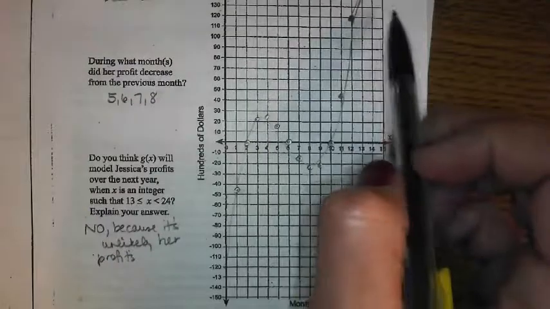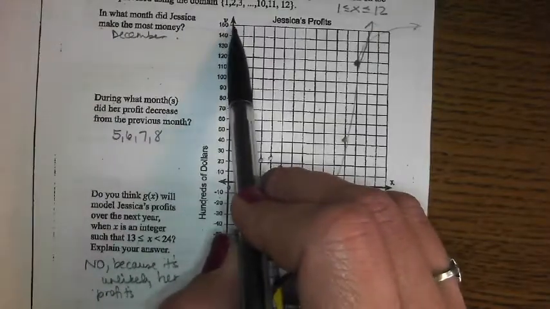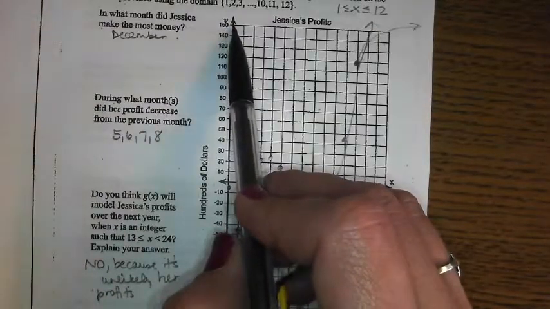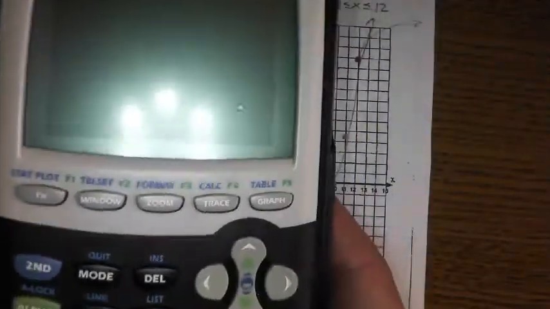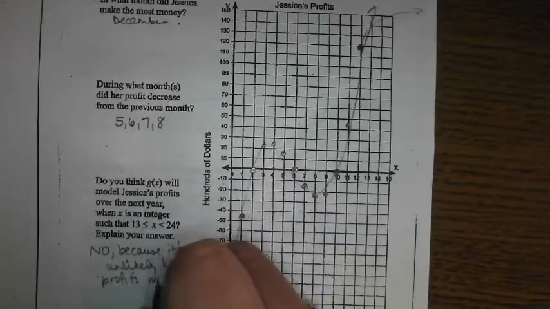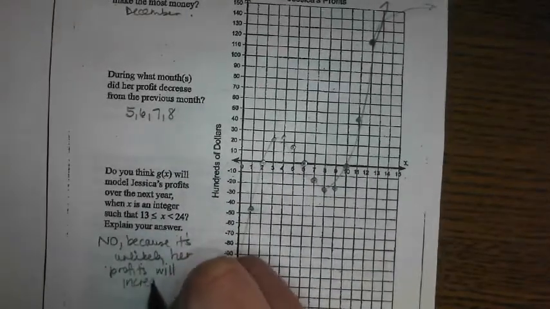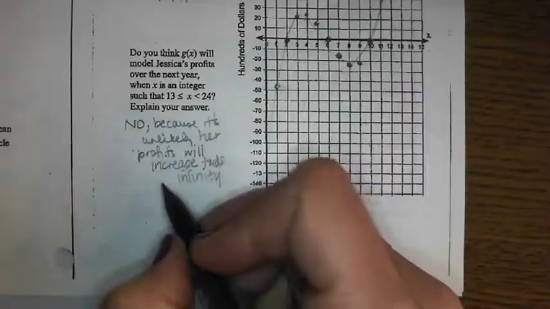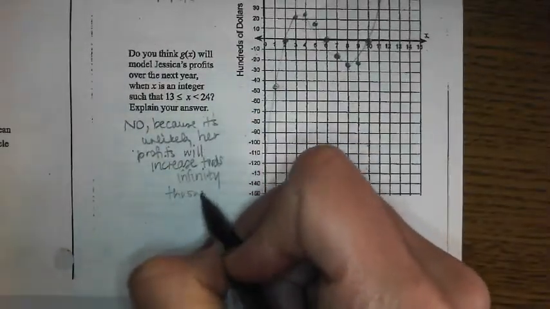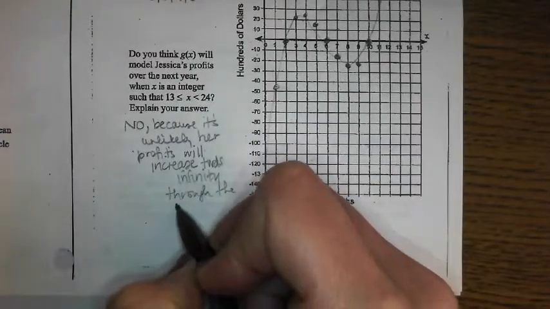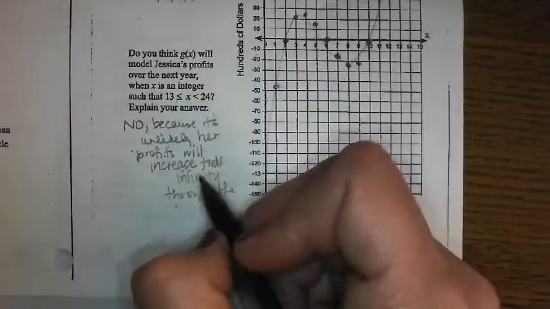and the profit is in hundreds. So right now it's 150 hundreds, which is 15,000. 150 times 100. Yeah, 15,000. Her profits will increase towards infinity, really, through the next 12 months. Or you could say unrealistic.